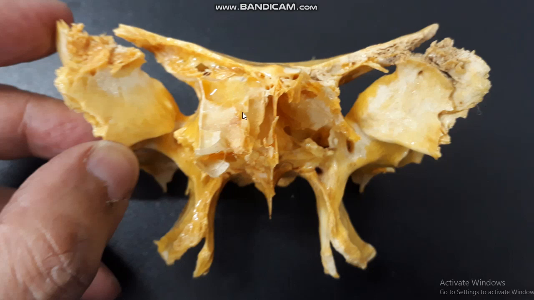Now in the anterior view you can make out this massive body, the two greater wings, the lesser wings above here, and below the pterygoid processes consisting of the lateral pterygoid plate, medial pterygoid plate, again lateral pterygoid plate and medial pterygoid plate.